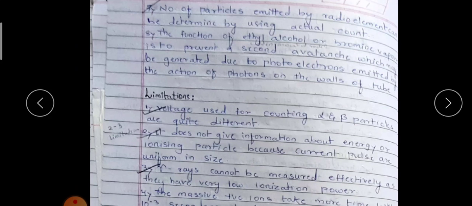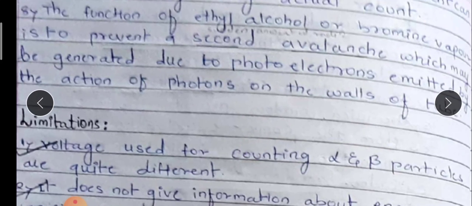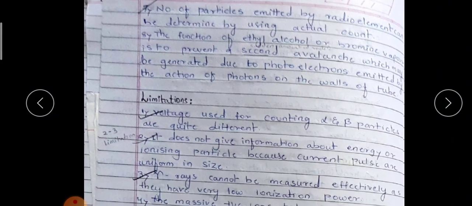Now the number of particles emitted by the radioactive elements can be determined by using the actual count. The function of ethyl alcohol or bromine vapor is to prevent a secondary avalanche. Secondary avalanche means there is a sudden unwanted radiation which may be generated due to the photoelectrons emitted by the action of photons on the walls of the tube.